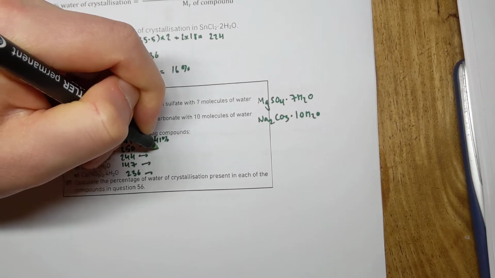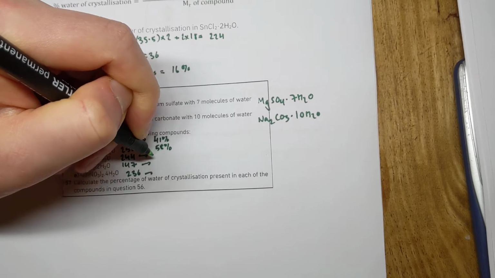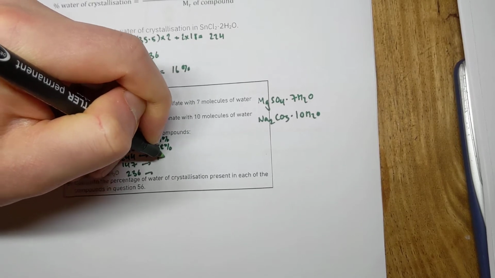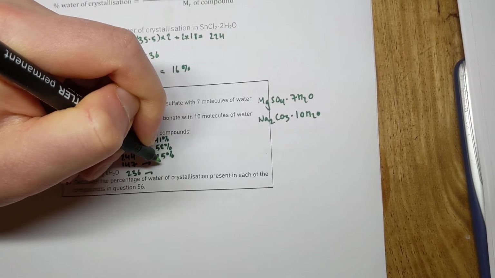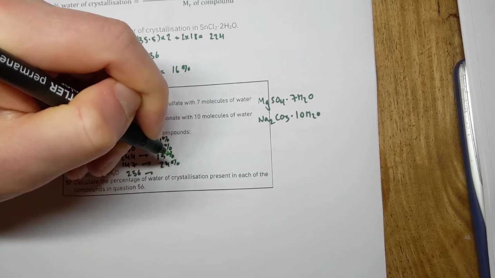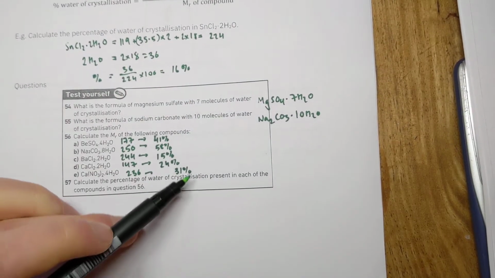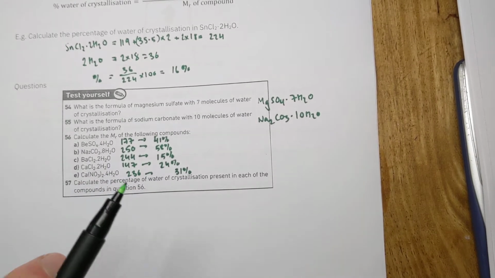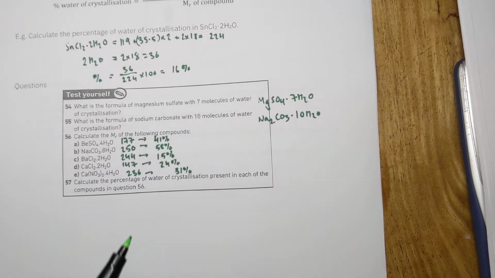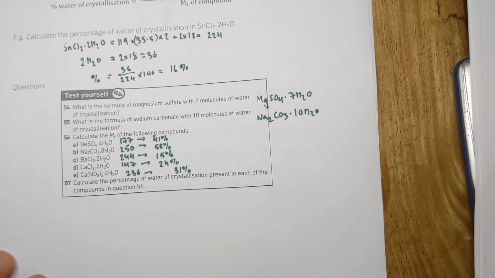41%, 58%, 15%, 24%, 31%. So I did those very quickly. There could be a wee mistake in here, so don't panic if you're getting different to me, but just let me know. But hopefully those are what you got as well.